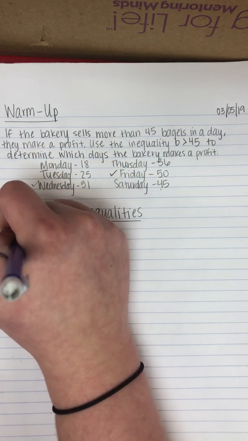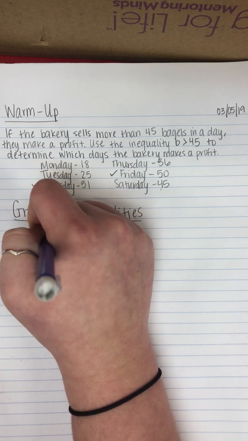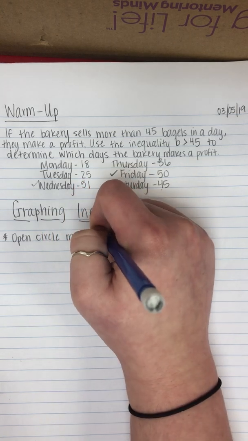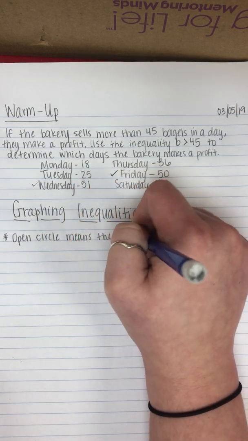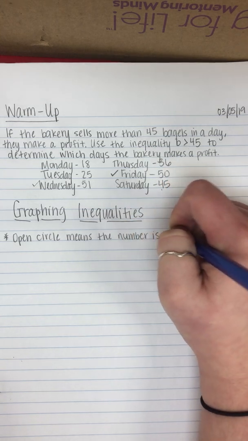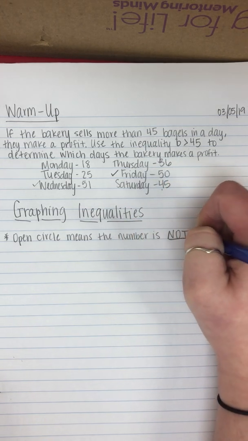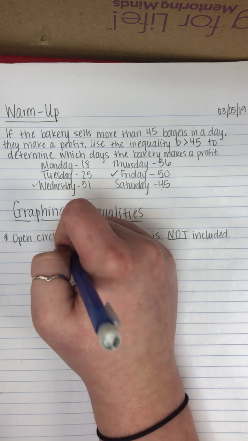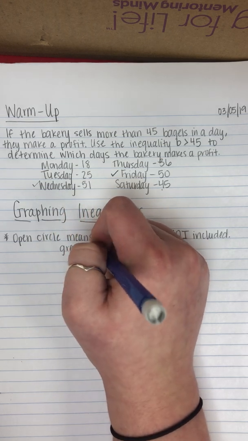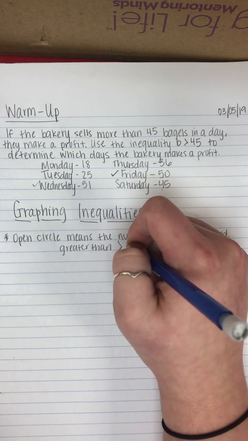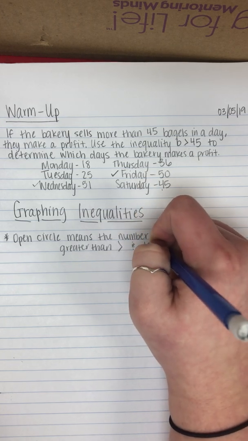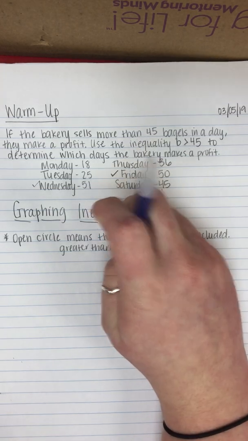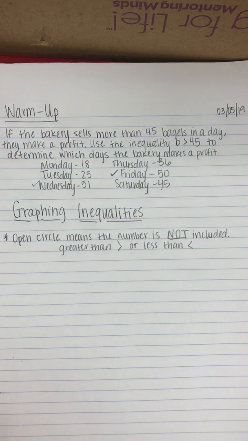So if you put an open circle, that means the number is not included. So you will use an open circle for greater than problems and less than problems. Maybe I should make this or. So it's greater than or less than problems.